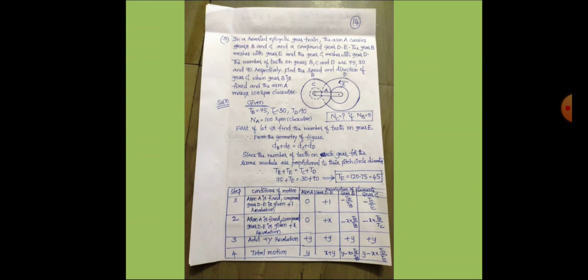Therefore, gear B is fixed. From the table, what is the speed of gear B? It is Y minus X into TE by TB. So Y minus X into TE by TB is equal to 0. Now, what is the Y value?